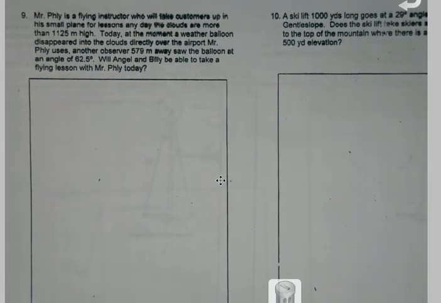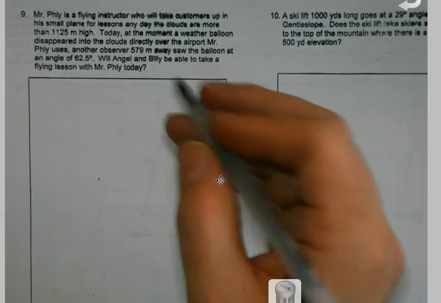Mr. Fly is a flying instructor, who will take customers up in his small plane for lessons any day the clouds are more than 1,125 meters high. Today, at the moment, a weather balloon disappeared into the clouds directly over the airport Mr. Fly uses. Another observer, 579 meters away, saw the balloon at an angle of 62.5 degrees. Will Angel and Billy be able to take a flying lesson with Mr. Fly today? Okay.